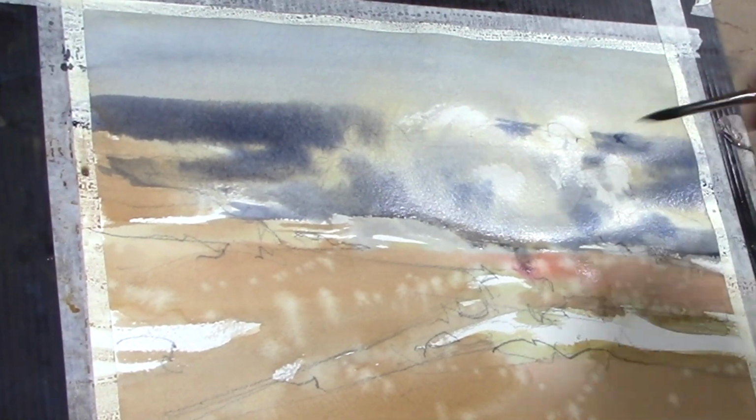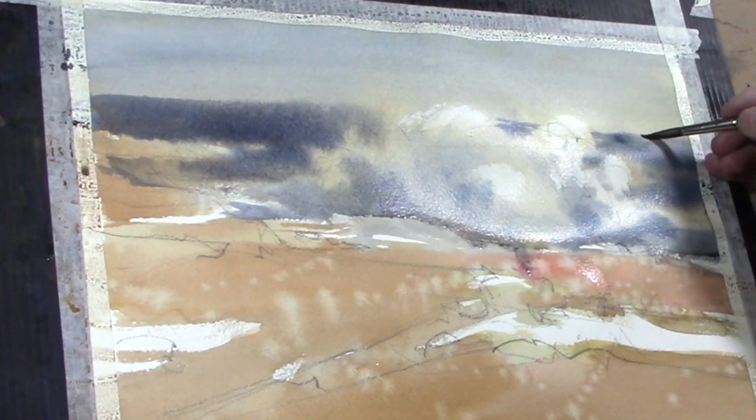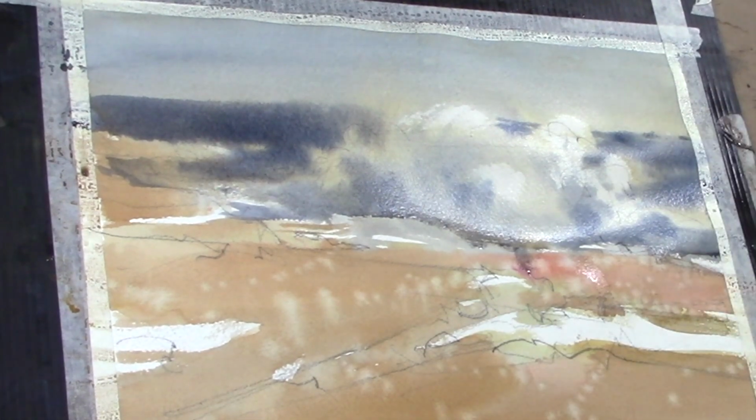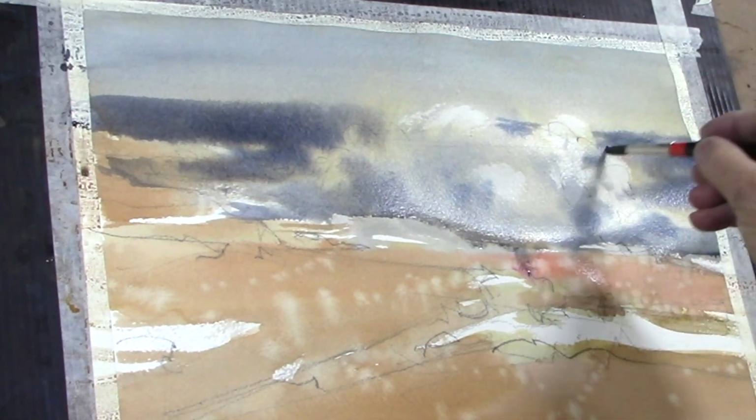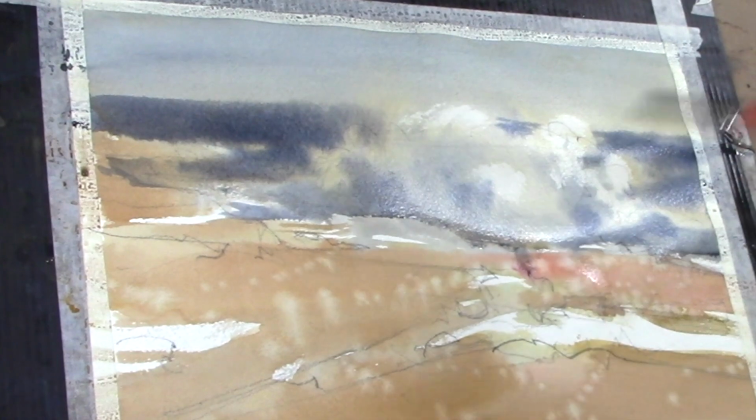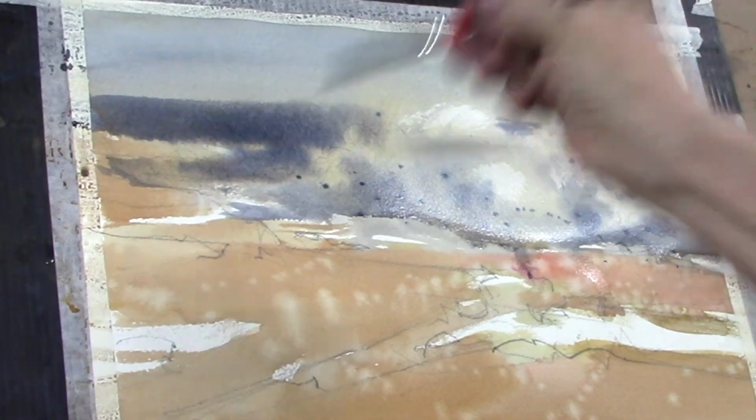Even this horizon line is soft, disappearing into the distance. We can also take some of this and, you know, create a little action.